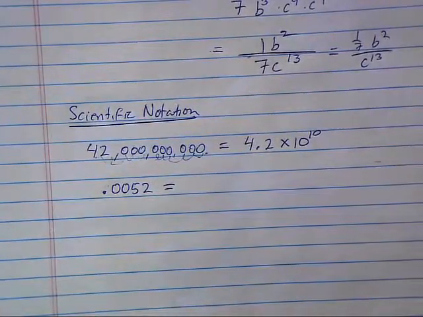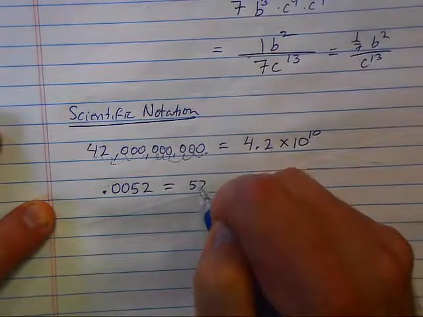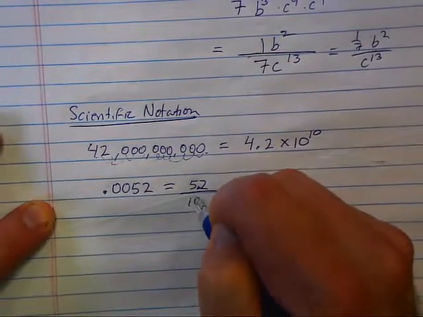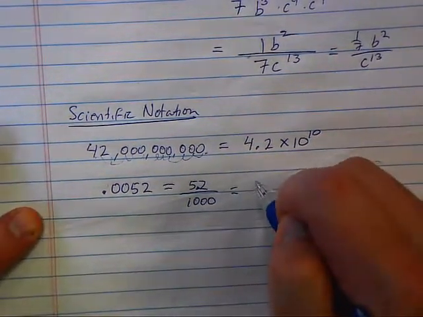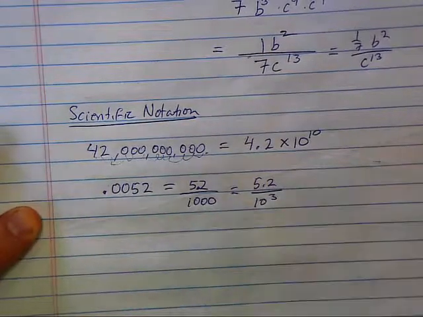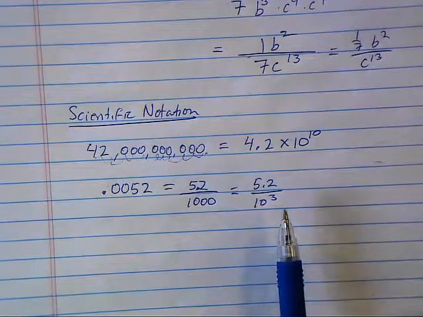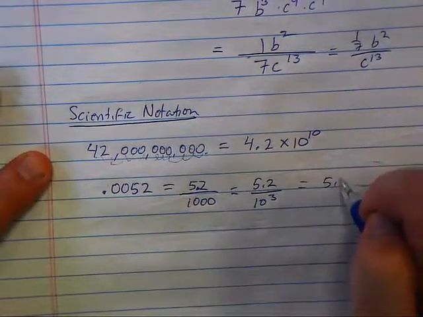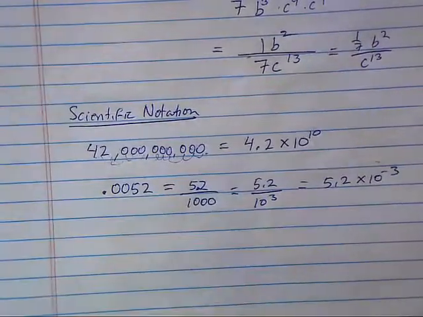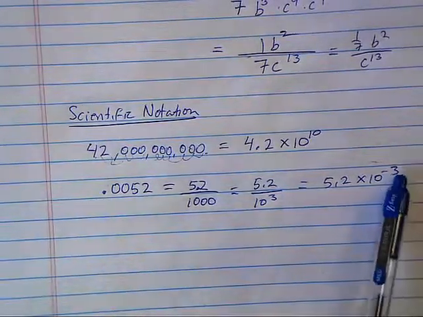What's 0.0052? Well, I could tell you that that's the same as 5.2 divided by 1,000, because I move over 3 times. That's 5.2 divided by 10 cubed. So to make tiny little decimals, we're actually dividing by powers of 10. But generally we wouldn't write it this way. We would write it as 5.2 times 10 to the negative 3. Okay? So really big numbers are going to have positive exponents. Tiny little decimals are going to have negative exponents.